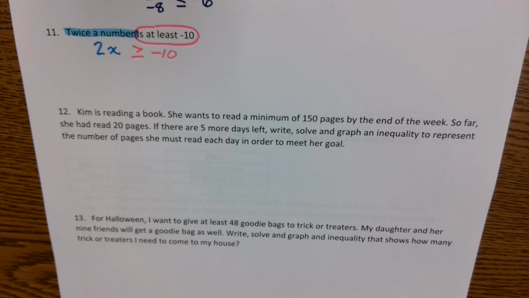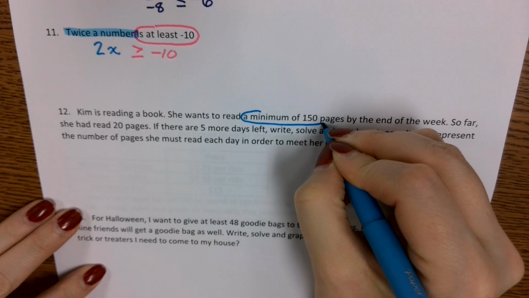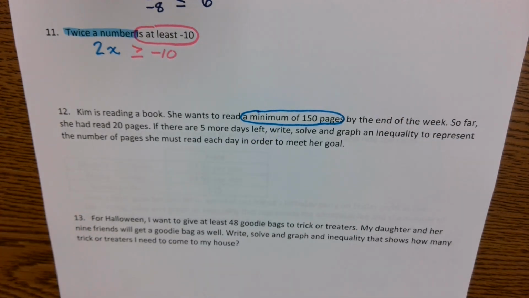Read through. Kim's reading a book. She wants to read a minimum of 150 pages by the end of the week. She's read 20 pages so far. She's got 5 more days left to read. Which one of those values is her end value? What we want it to equal? 150. Right? But in this case, it's a minimum of 150. So we need to understand what minimum represents. What inequality is minimum?